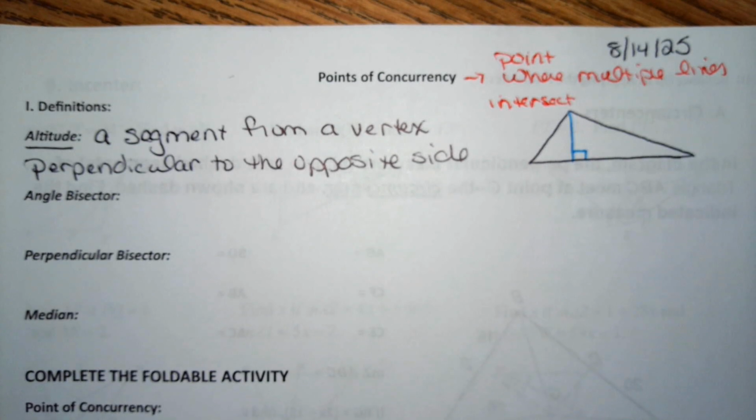Now, majority of your altitudes are going to be inside the triangle, but sometimes for your obtuse triangles, some of them might be on the exterior of your triangle.